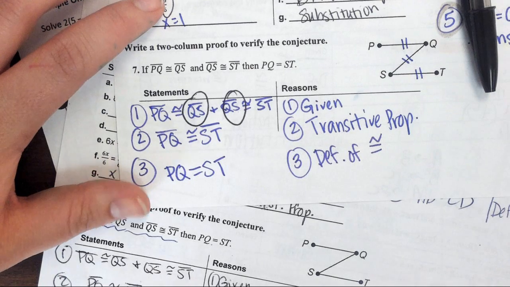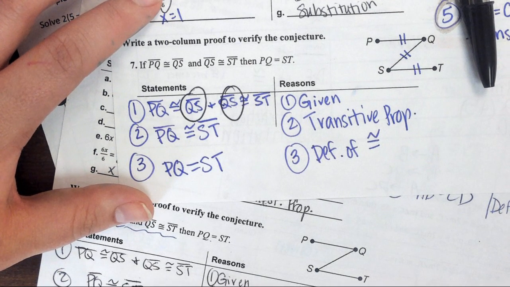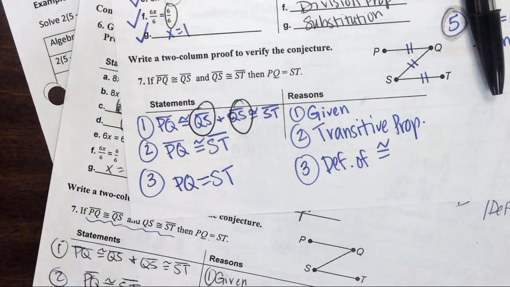Could you have had a few more steps? Of course. You definitely could have. But if you got the main gist, you're good to go. Okay, that's all you need to know for that worksheet.